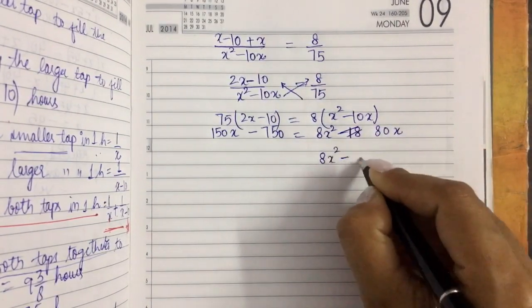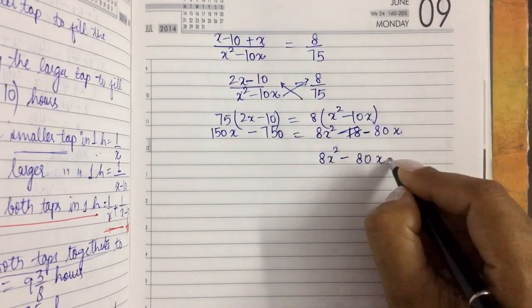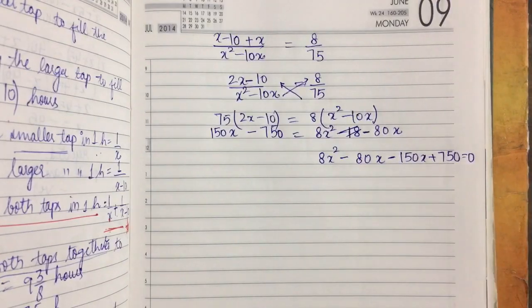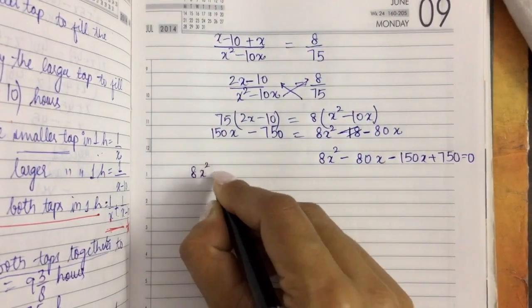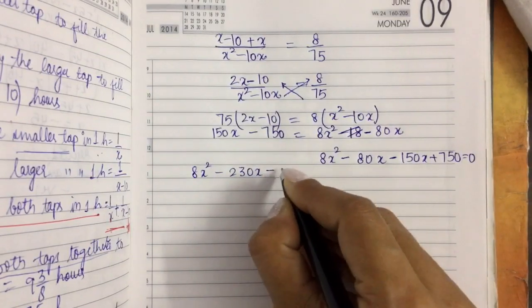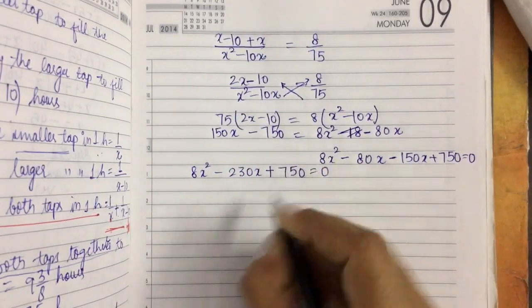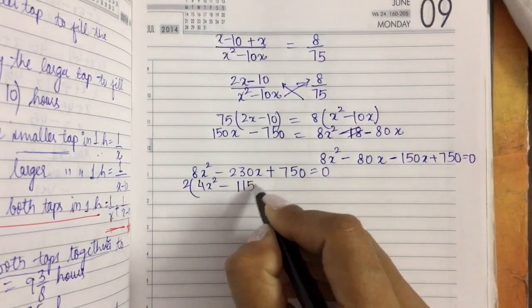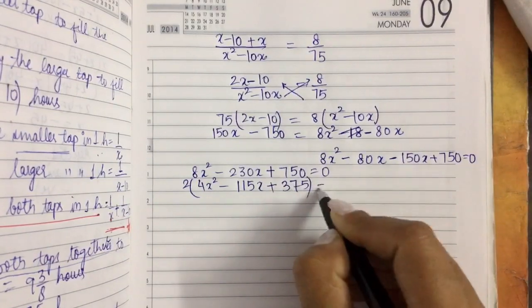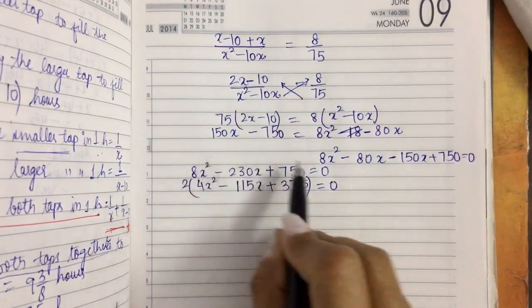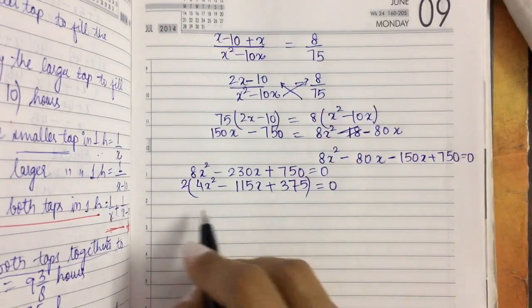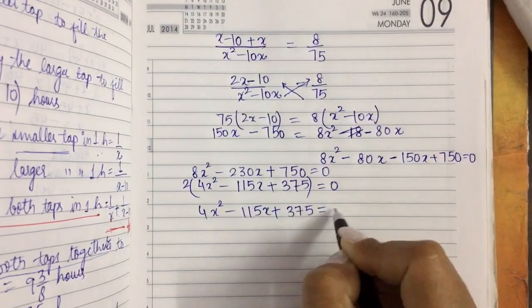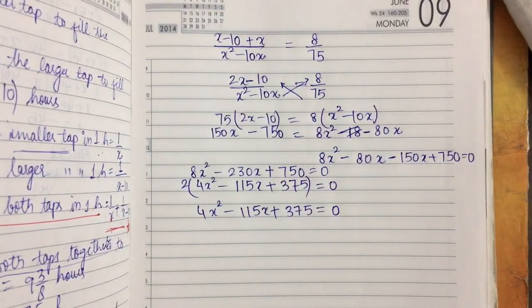So taking all terms to one side, 8x square minus 230x plus 750 equals 0. Taking 2 common from here, when we transpose 2 to the right hand side, it will be 0 by 2, which is 0. So I am just ignoring 2. So this is the quadratic equation that I get. Now I have to solve this to find out the value of x.